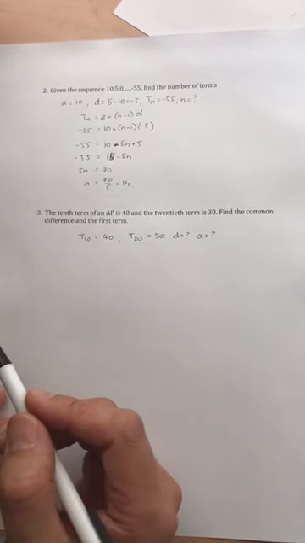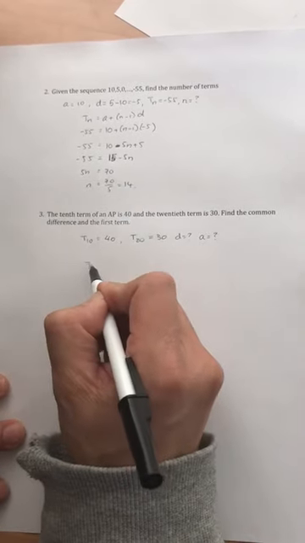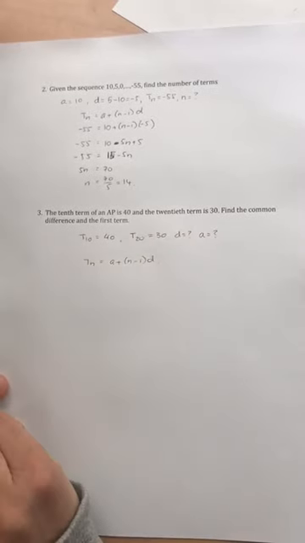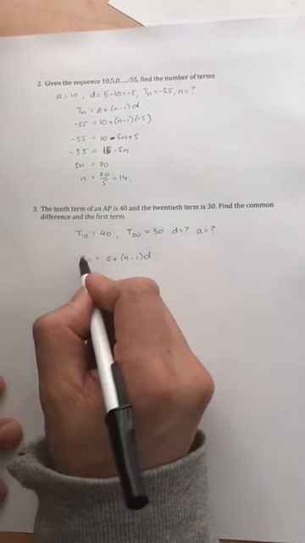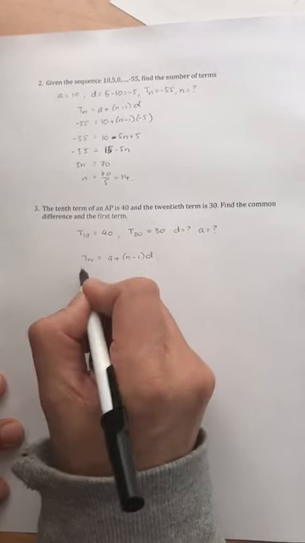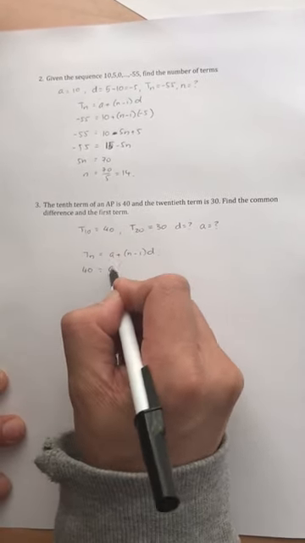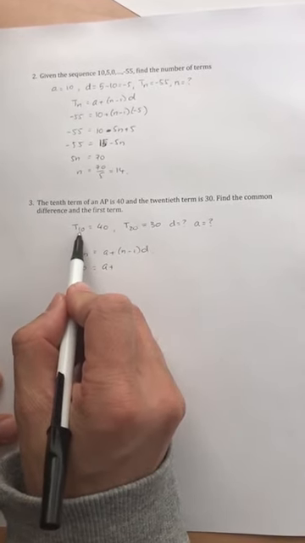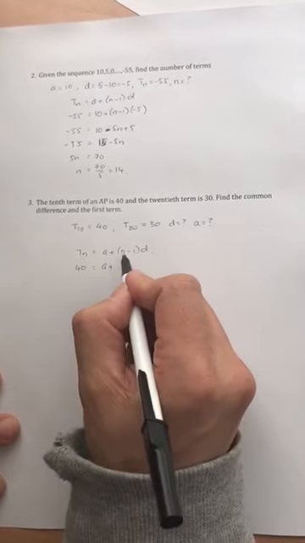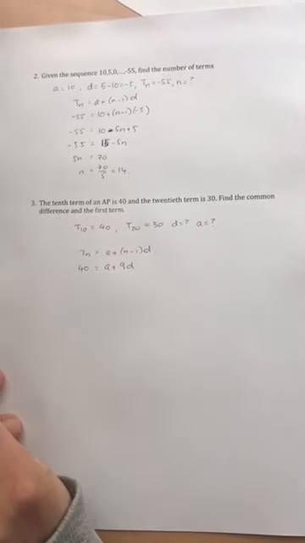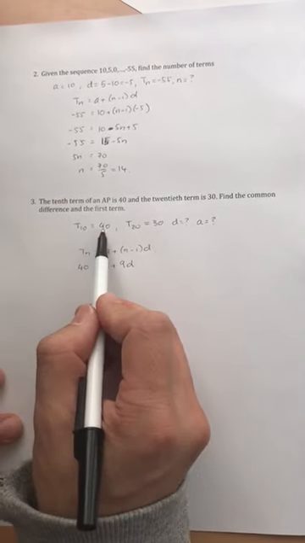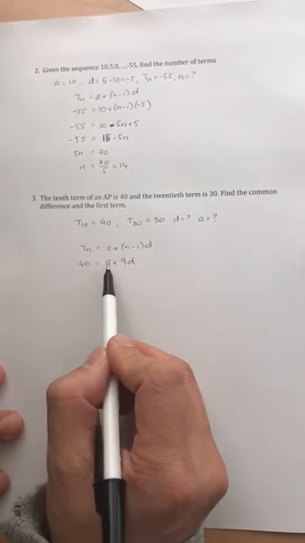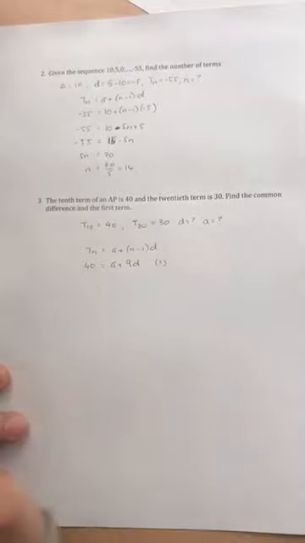And we think about using the Tn formula. So let's write out the Tn formula. Tn is equal to A plus n minus 1 D. Now, let's sub in what we know. Well, we know that T10 is equal to 40. So we write 40. We don't know what A is, so we write A plus. Well, we said it was T10. That means that n is equal to 10. So we can sub n as 10 in, and 10 minus 1 gives us 9. So we have 9D. So we can see that by subbing T10 equals 40 into our Tn formula, we have now our equation in terms of A and D. And that's our first equation.